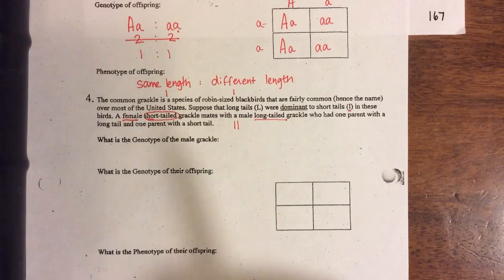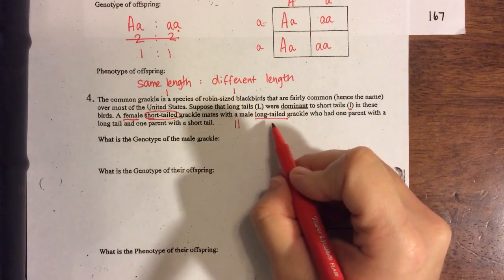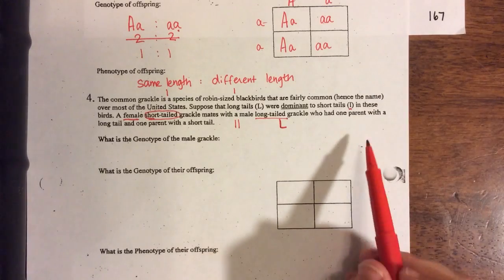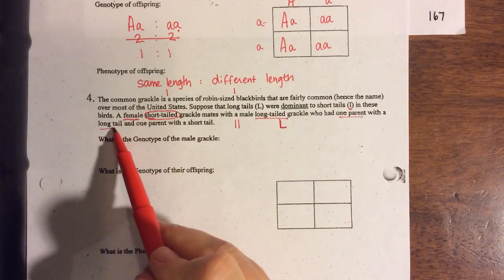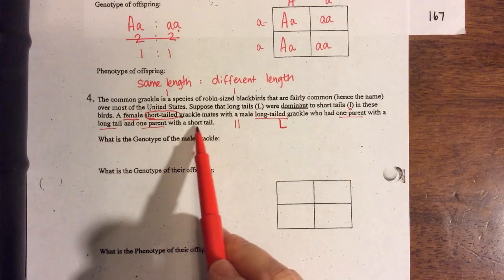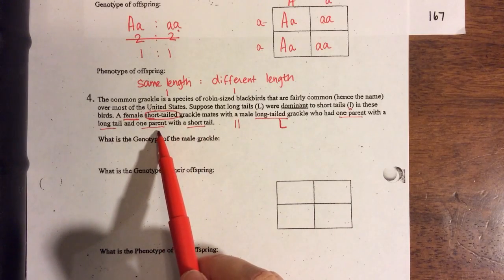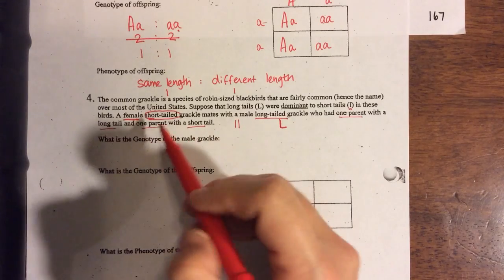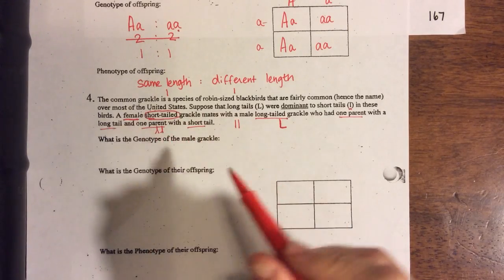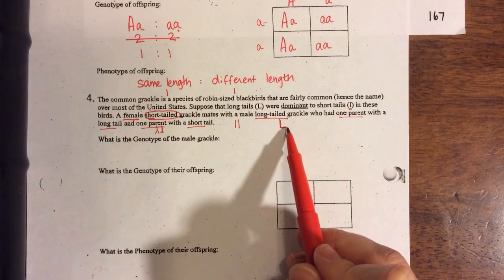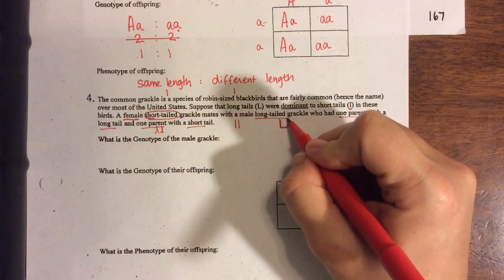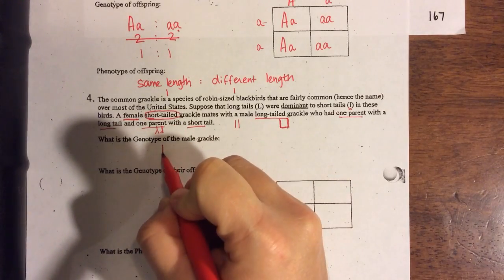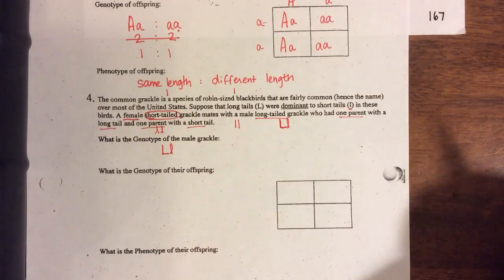Okay, so this one is kind of tricky. So the male, we know that if he's long tail, he has big L. Okay, but one of his parents had a long tail, and the one parent had a short tail. If one of my parents has a short tail, that means that one of my parents must have been little l, and they're going to give this male a little l. So what is the genotype of the male grackle? The genotype of the male grackle is big L, little l.